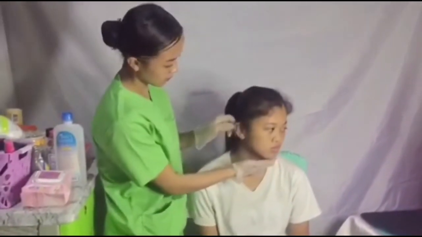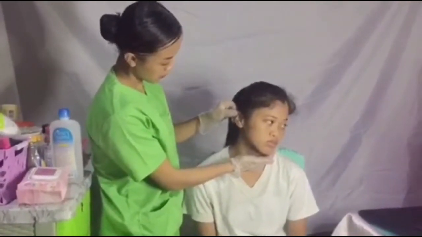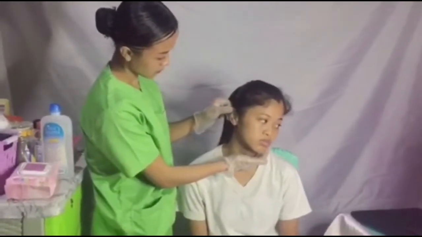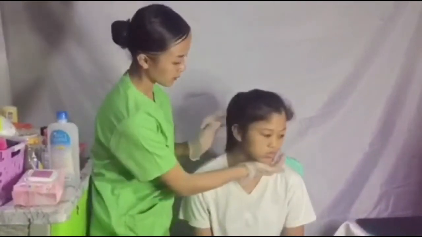For an adult, pull the auricle up and back, while for a child, pull the auricle down and back.